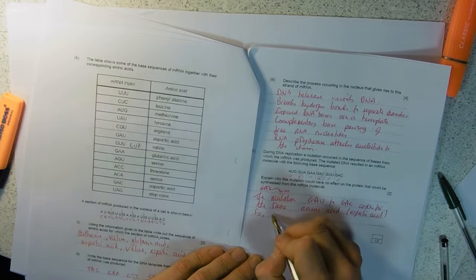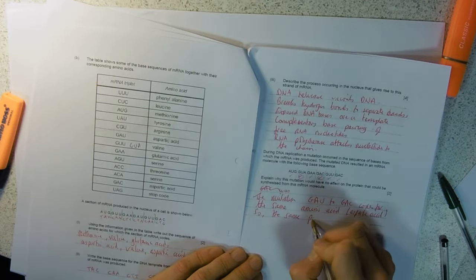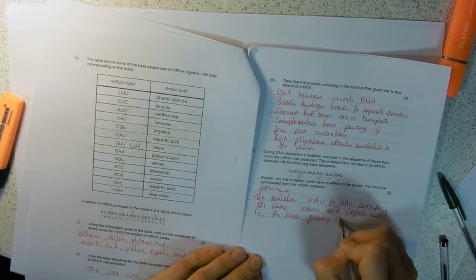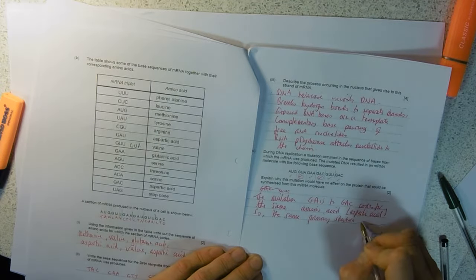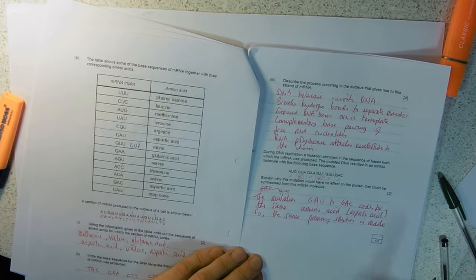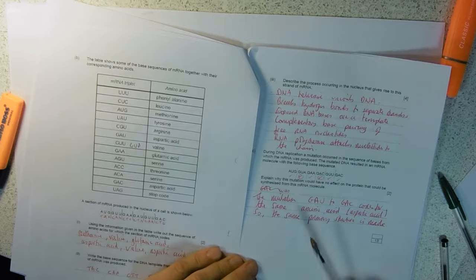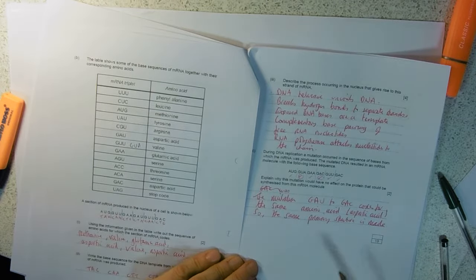So the same primary structure is made. So no changes. So 30 marks. Apologies from the exam board for that slight mistake. But I think it was a specimen sort of paper anyway. So they're not checked quite as well as the others.